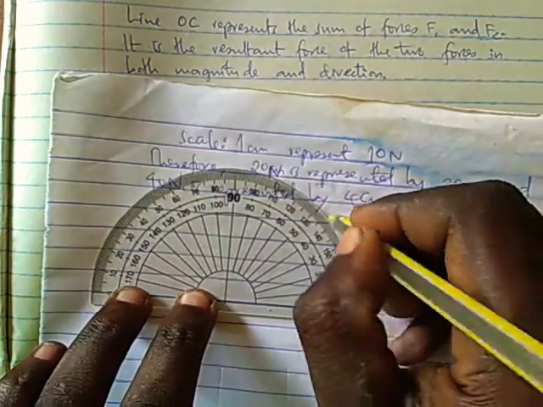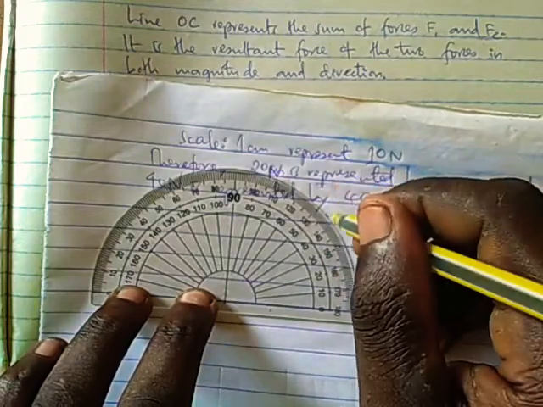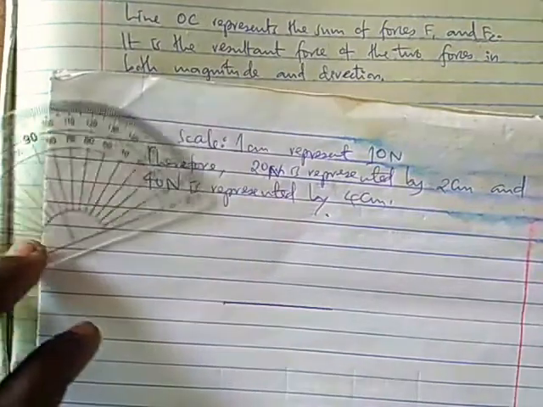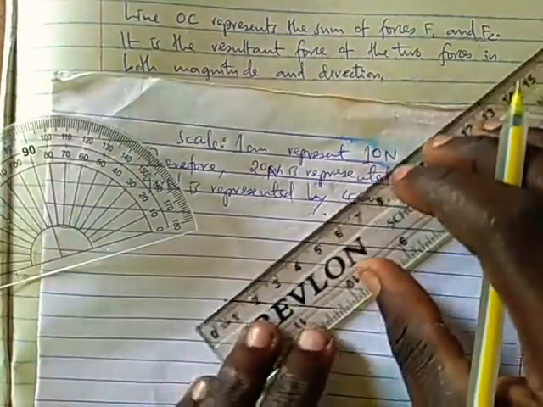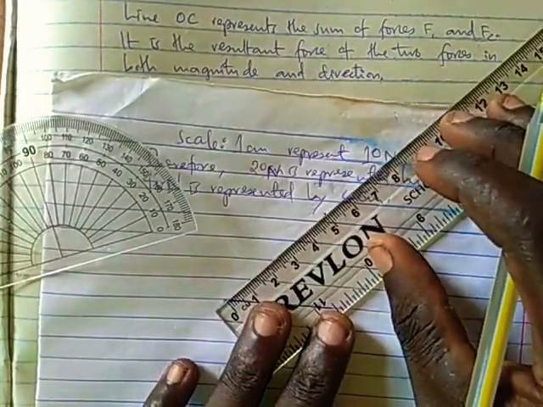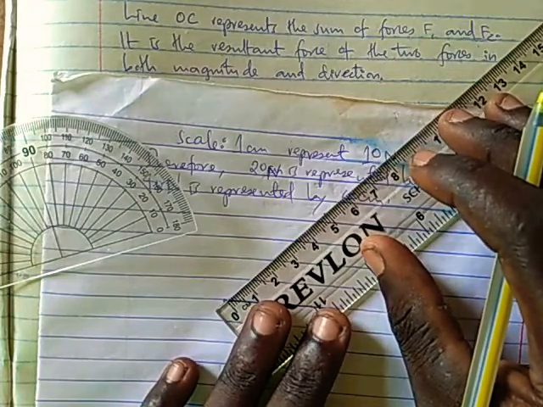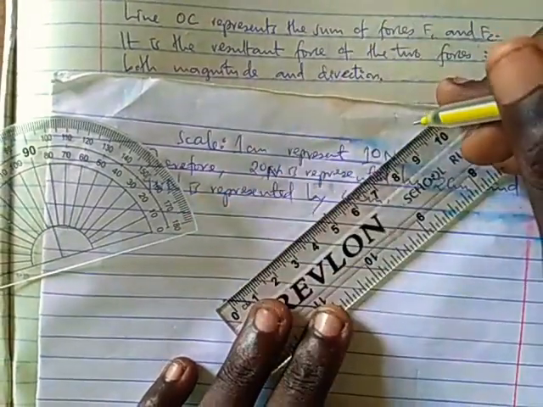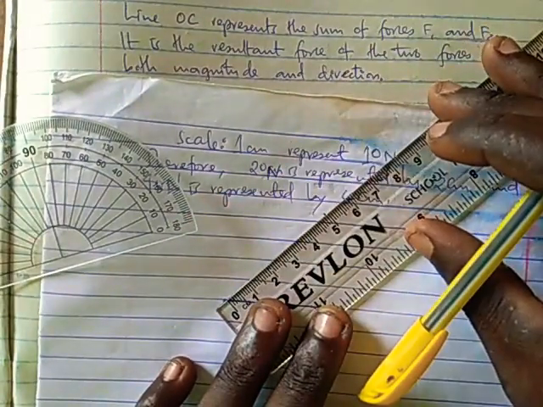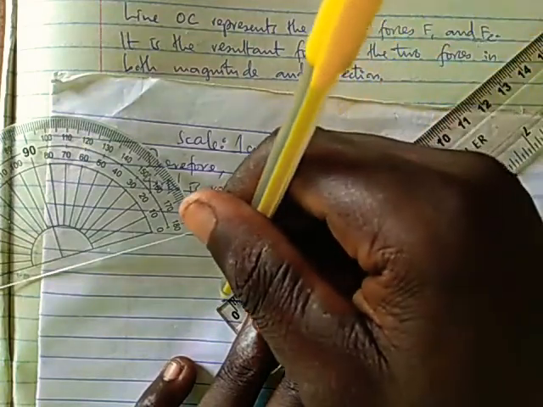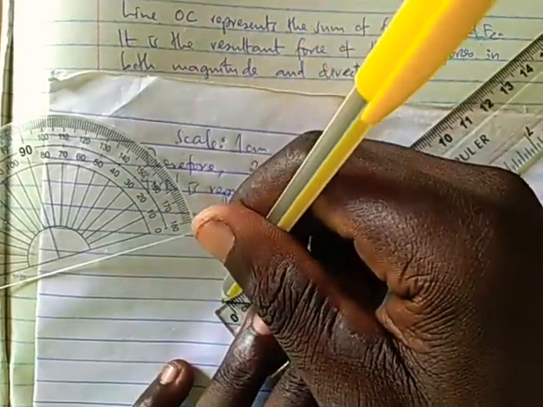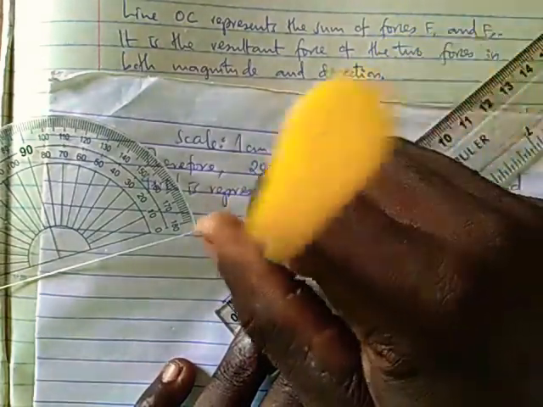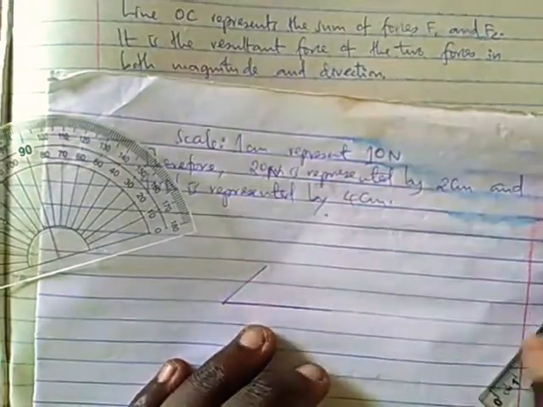Angle ni 45. So nitaweka dot. Then nitapima vector wangu wa 2 cm. So vector 2 cm from here. So that is 2 cm.